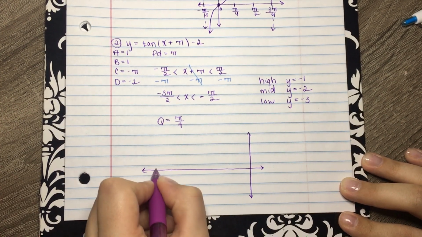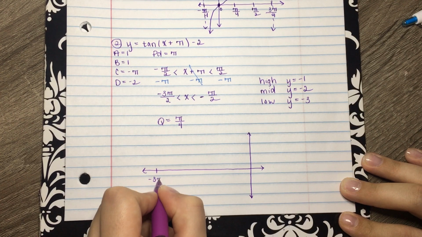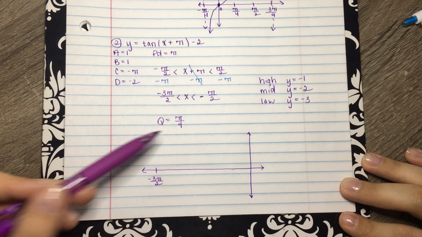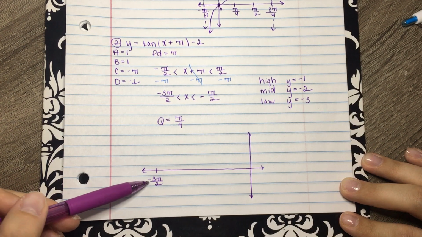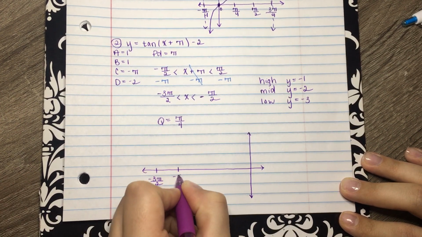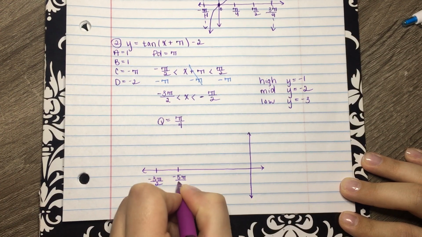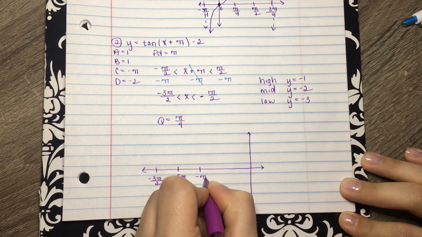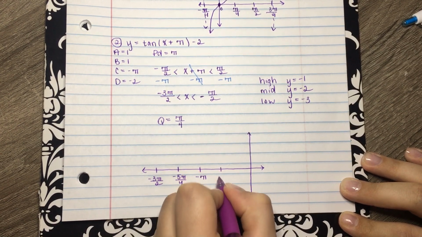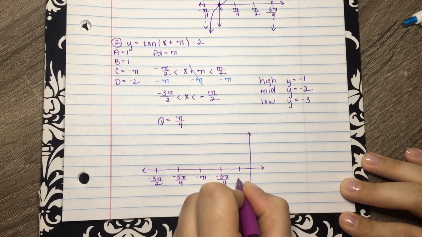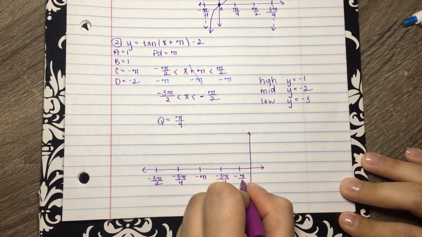All right, I'm starting at negative 3 pi over 2. And I need to add my quarters, which is going to be pi over 4. So we're going to get a common denominator here. This is like negative 6 over 4. So when I add pi over 4, I get negative 5 over 4. And then when I add another pi over 4, I get negative 4 over 4, which is negative pi. And then I get negative 3 pi over 4. And then negative 2 over 4 is just negative pi over 2.